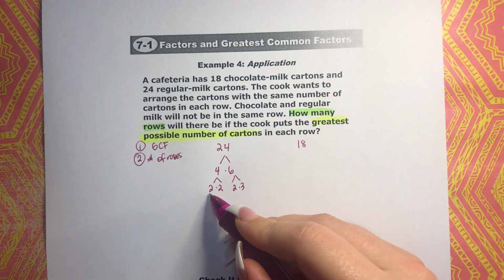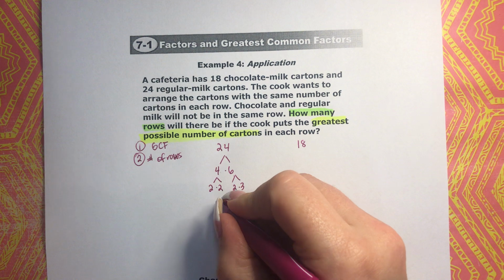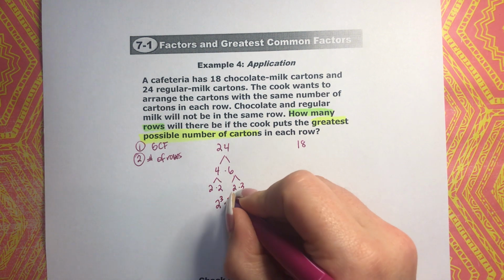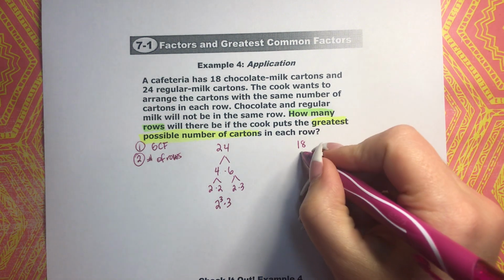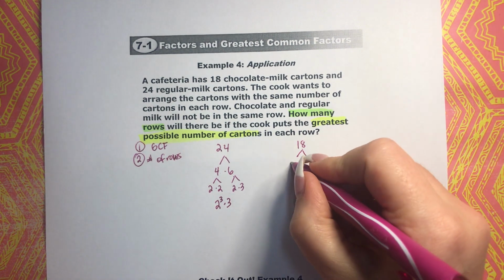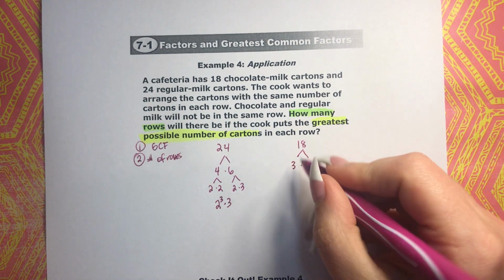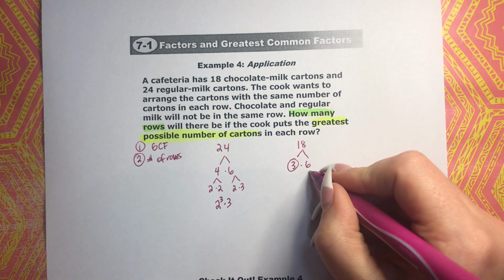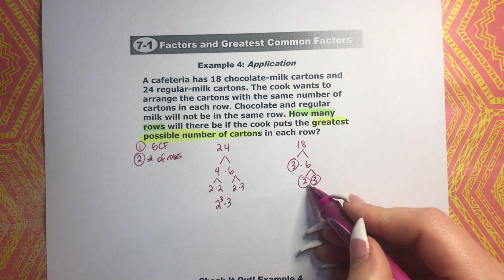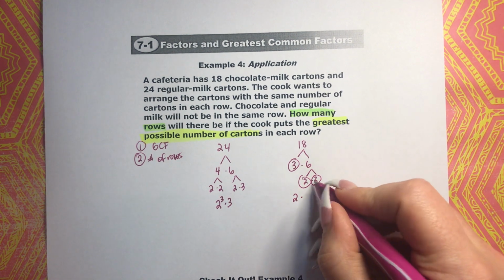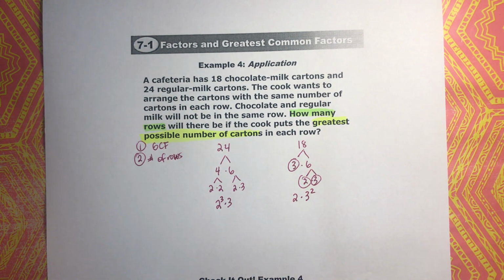My prime factorization is going to be 2 to the 3rd power times 3. Now I'm going to do the prime factorization for 18, which is 3 times 6, and 6 is the same thing as 2 times 3. So my prime factorization is going to be 2 times 3 squared.